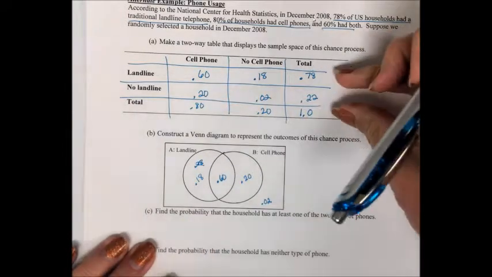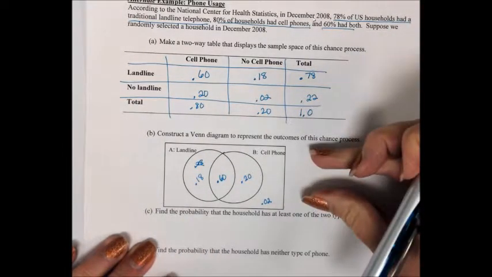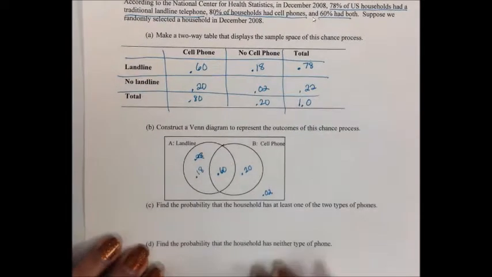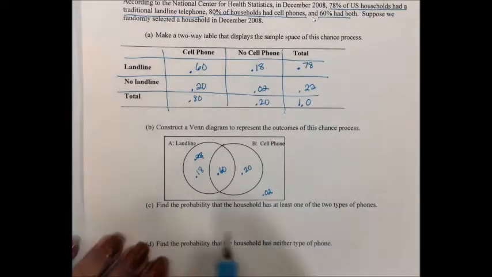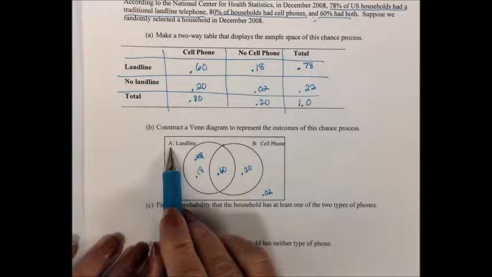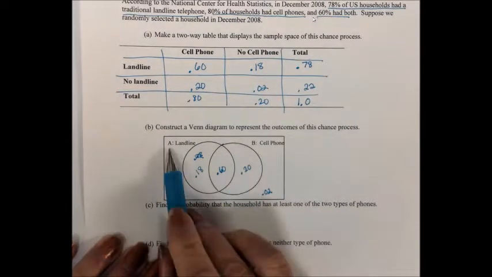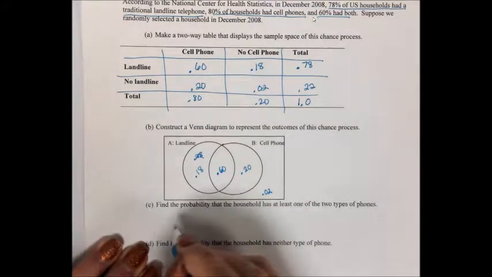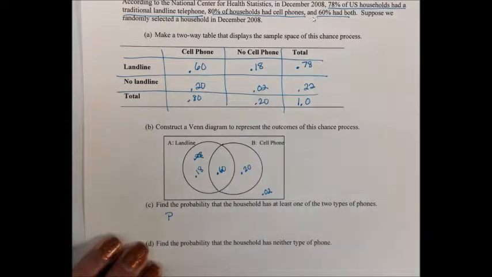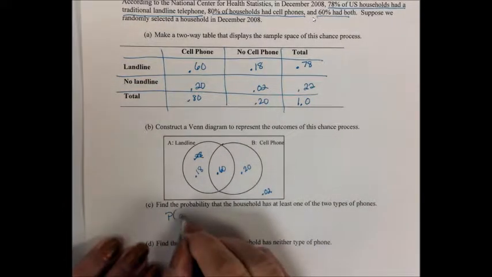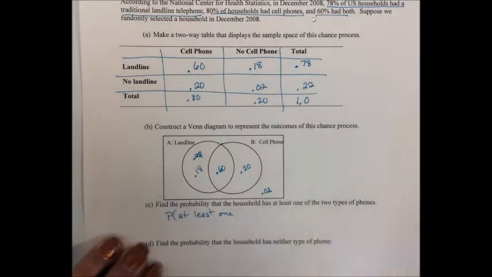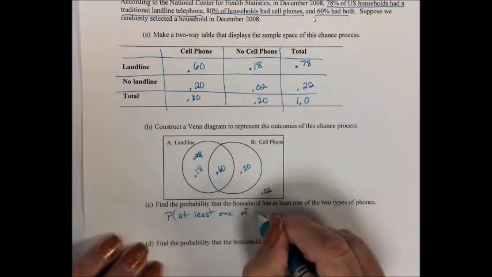So you can create a two-way table, or you can create a Venn diagram, and then that helps answer the questions. So if A is a landline and B is a cell phone, I can now just use A and B. I can still write out the words if I want to, though. So find the probability that they have at least, but I'm going to write it out, at least one of the two types.